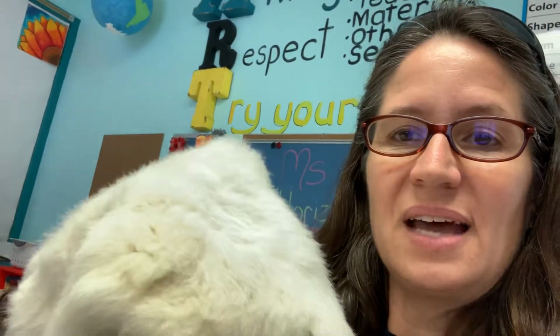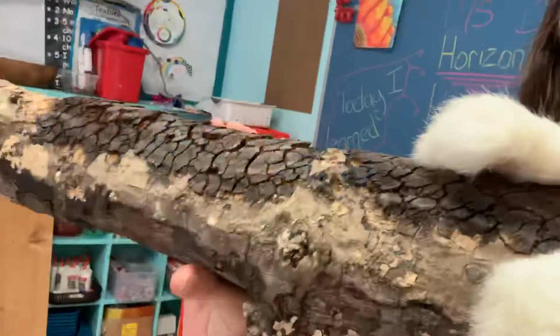What about the bunny fur? What kind of texture does it have? Shout it out. Soft texture, fluffy texture. Yes, that's the textures of the bunny skin. Okay, so your substitute can go around and let you touch this, not hold it, just touch it. And you can feel the rough texture and the soft texture.